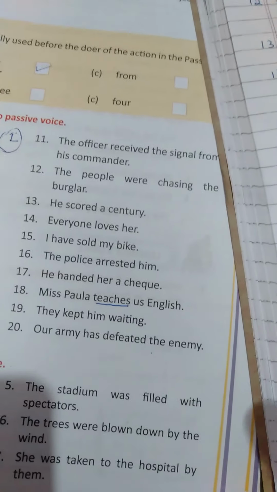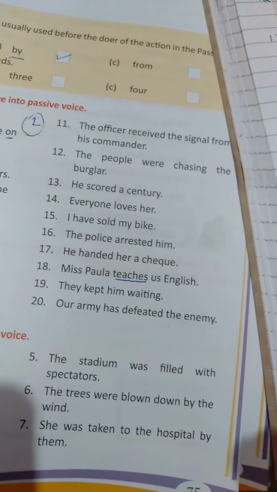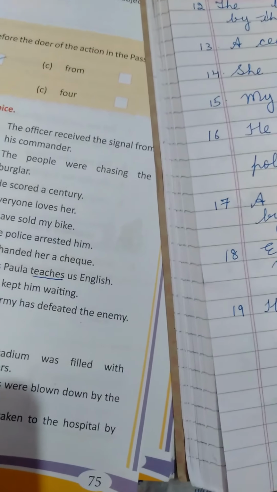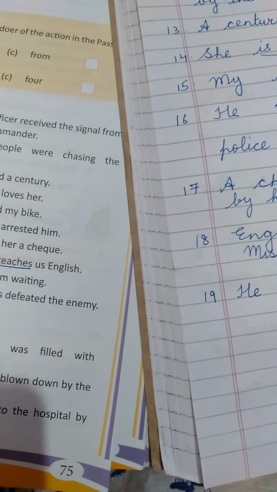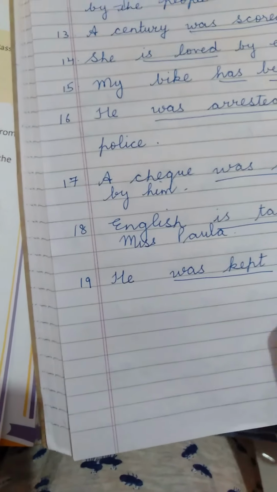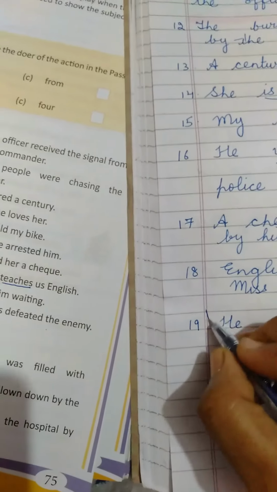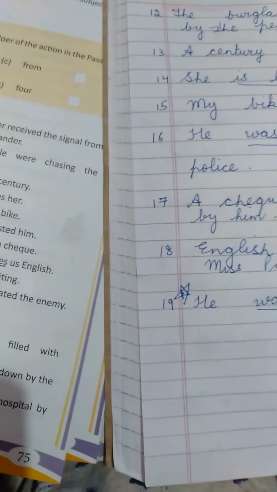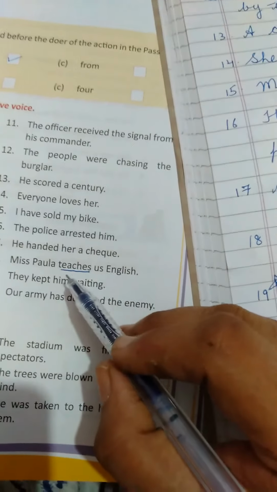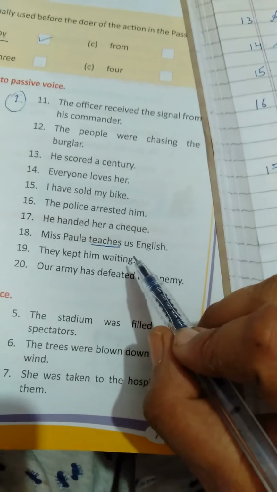Number 19. They kept him waiting. Now see, they kept him what? They kept him waiting. So him is going to be now the subject. He was kept waiting by them. Waiting is a gerund. But I want you to make a star over there in this sentence and keep reading this sentence again and again. This is not continuous tense here. Keep in mind, was kept. The main verb is kept. Him what? Waiting. This is a gerund. So keep in mind.